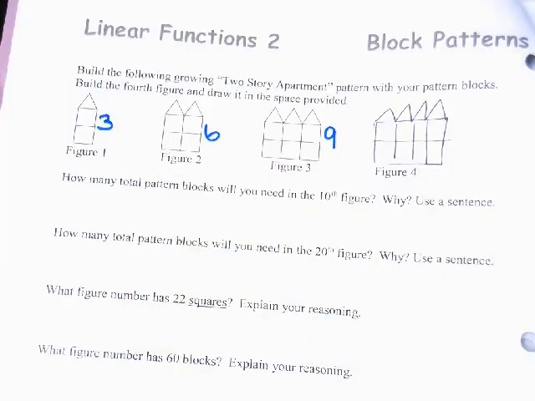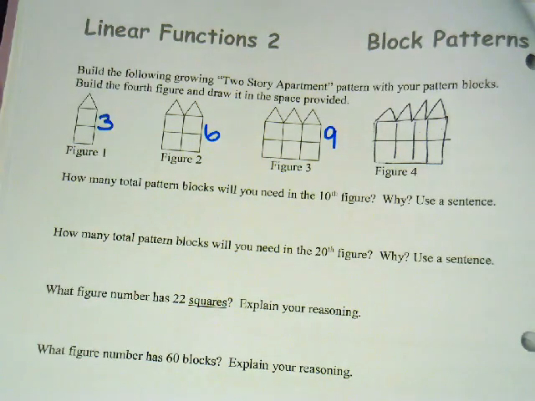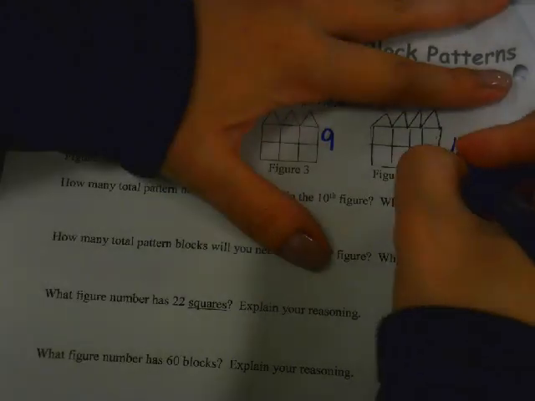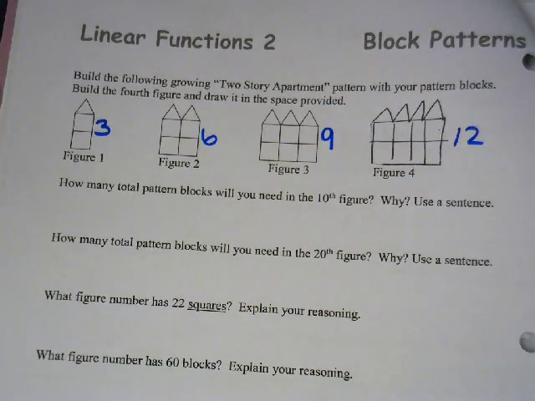Wow, look at my house. It's great. Those roofs are amazing. All right, so that would be 12. Okay.